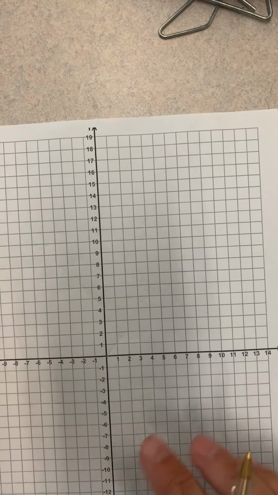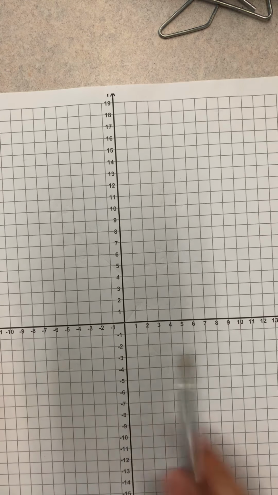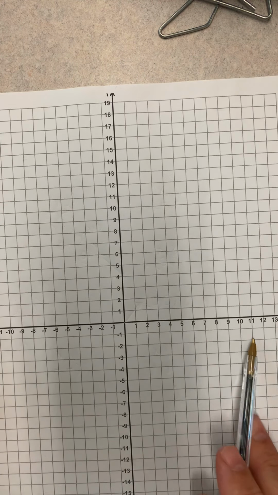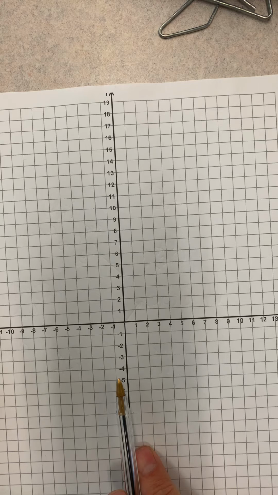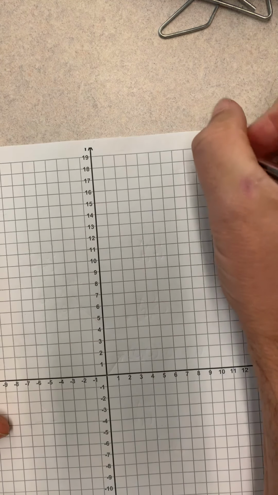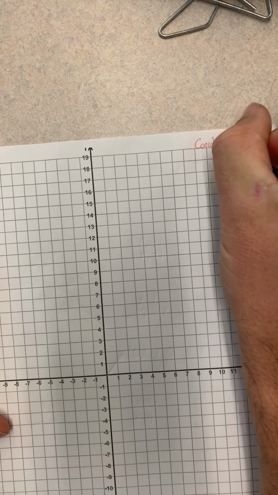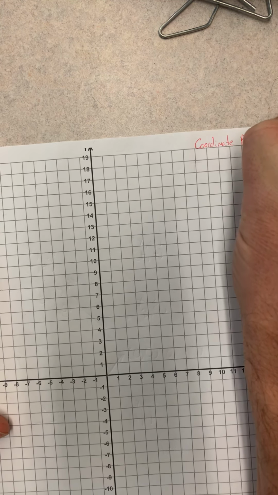Okay, today we are going to be talking about the coordinate plane. And the coordinate plane is this XY coordinate plane. We're going to title this coordinate plane.